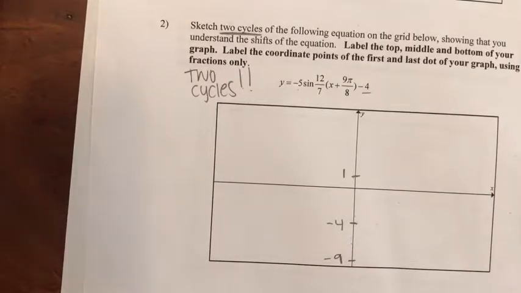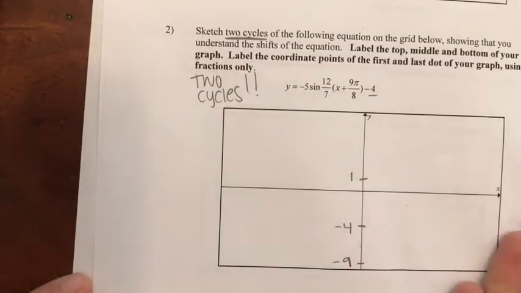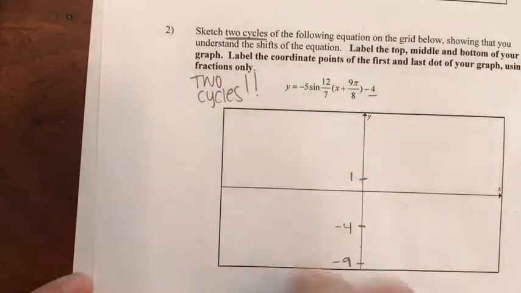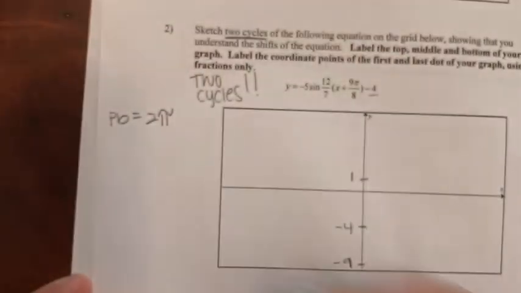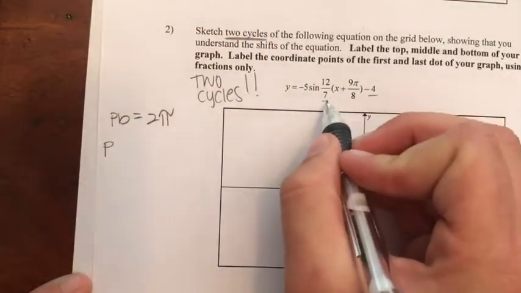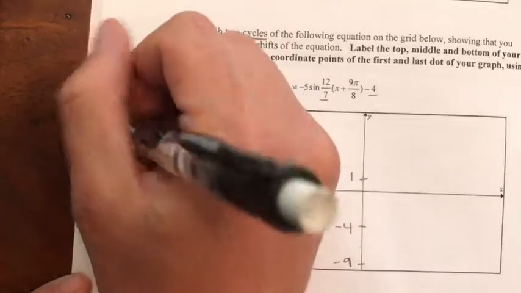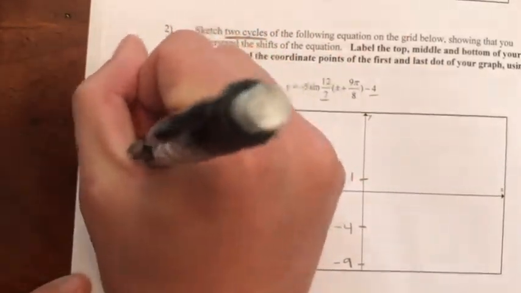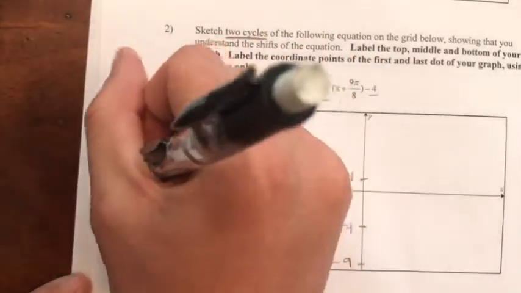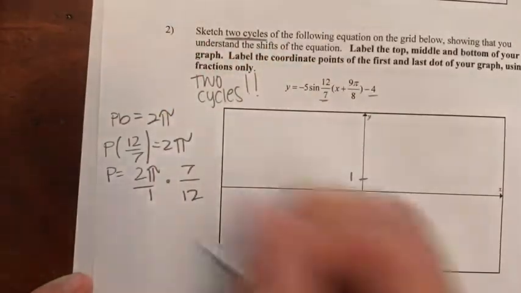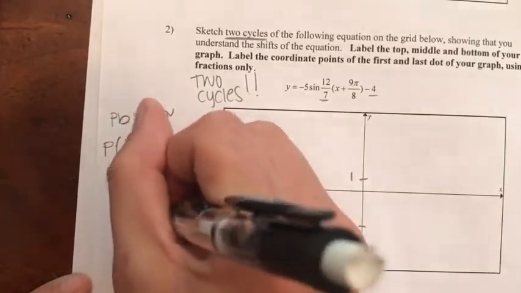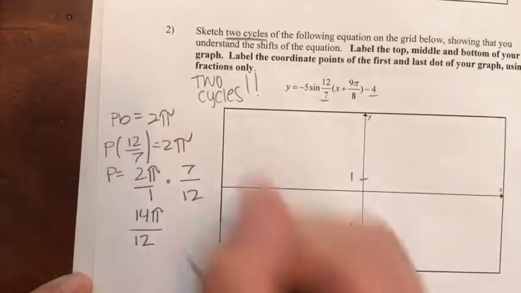Okay, so next, we're going to find our next point, which would be the end of the first cycle. So we're going to do that by using the equation like before, PB equals 2 pi. And we're going to insert B, which was given to us in the equation, which is always located right there. So P times 12 over 7 equals 2 pi. And then we're going to do P equals 2 pi over 1 times the reciprocal, 7 over 12, which would get you 14 pi over 12.